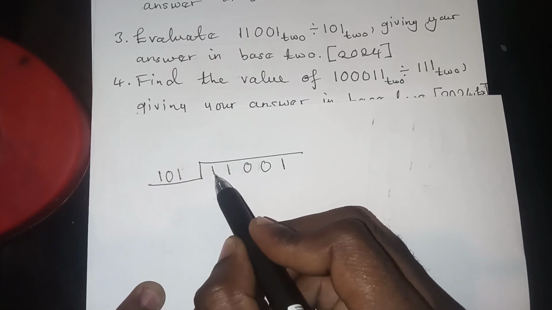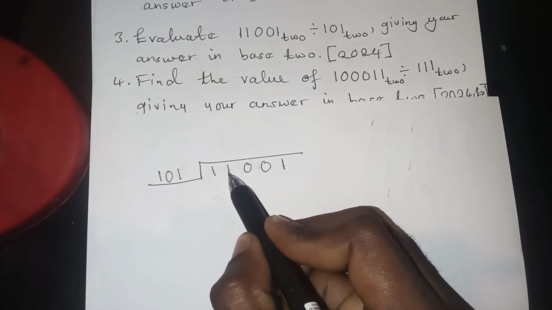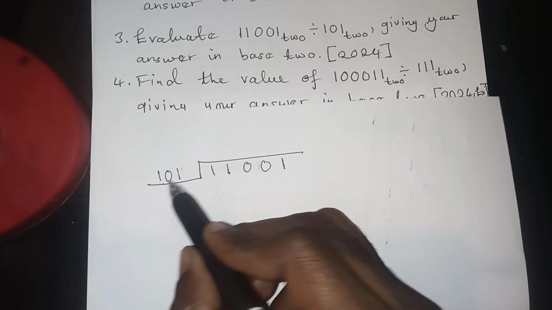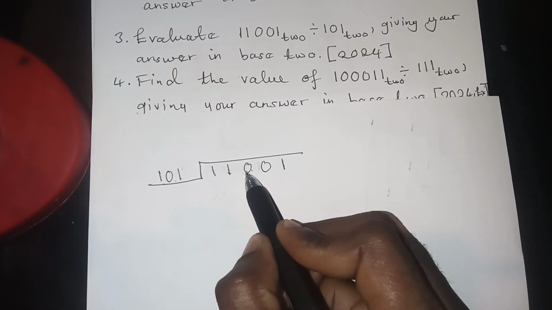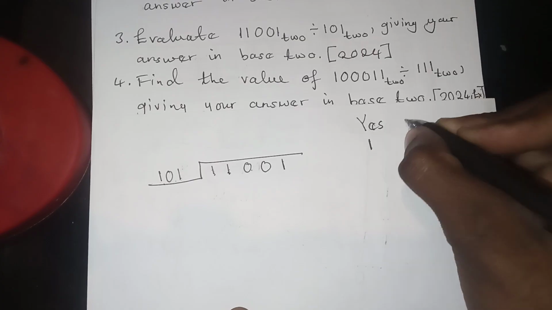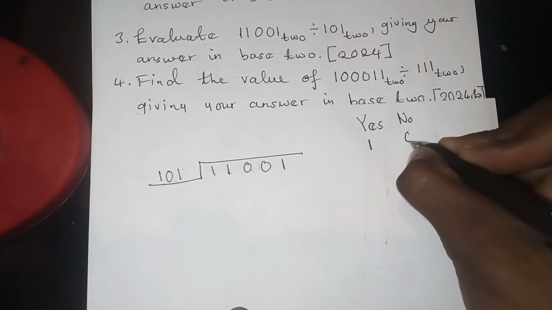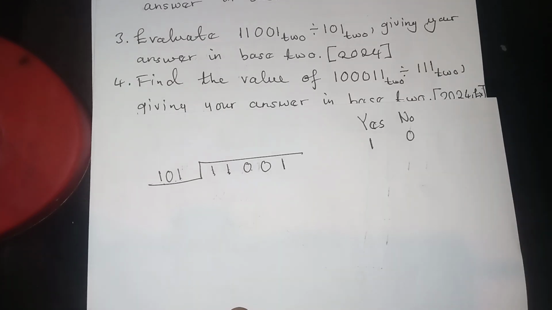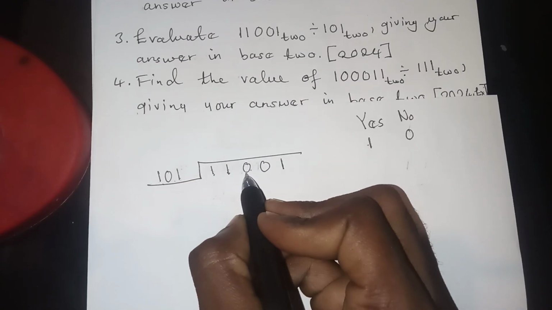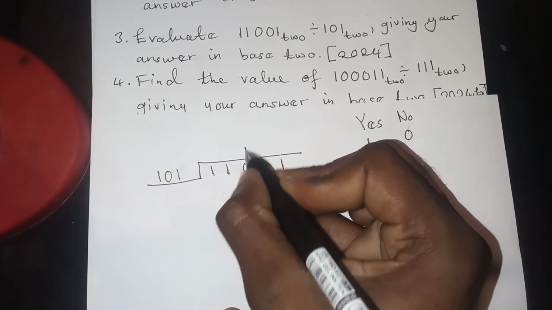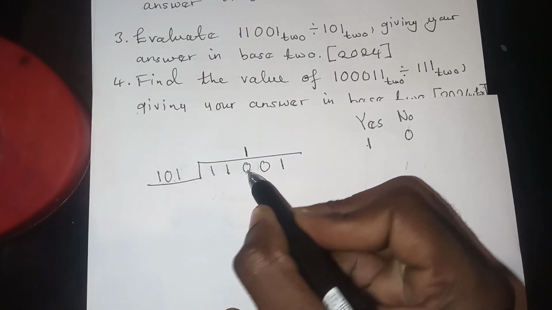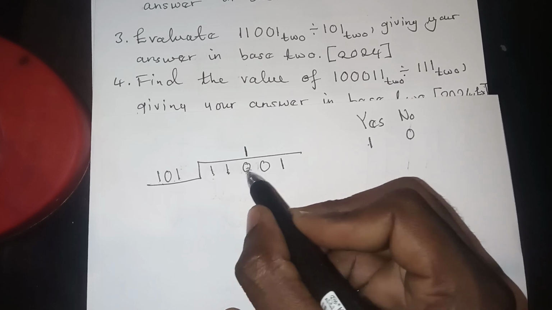101 into 1, this is not possible. So you include this. 101 into 11, still not possible. 101 into 110, this is possible. Remember, if it's possible, then you have a 1. If it's not, then you have a 0. Because in base 2, we only have zeros and ones. So you can say this into this. Since this is possible, you write your 1. So make sure that you write your 1 on top of the 0 here, the last digit you're dividing by.